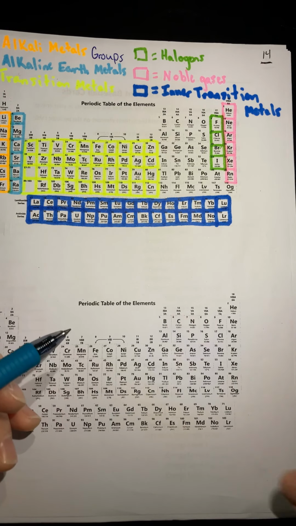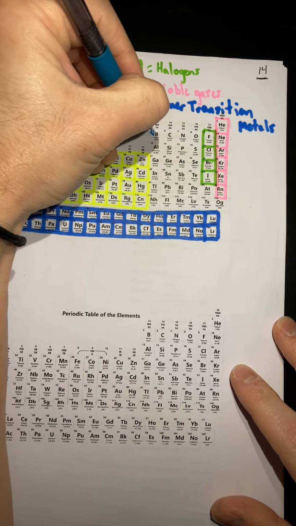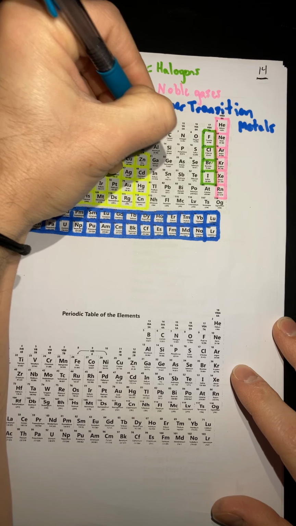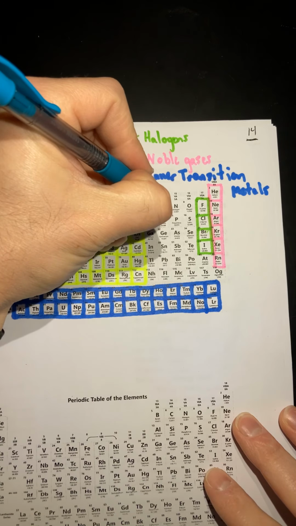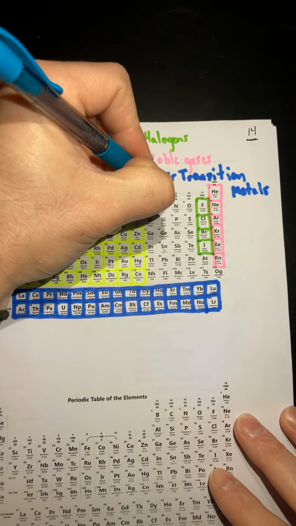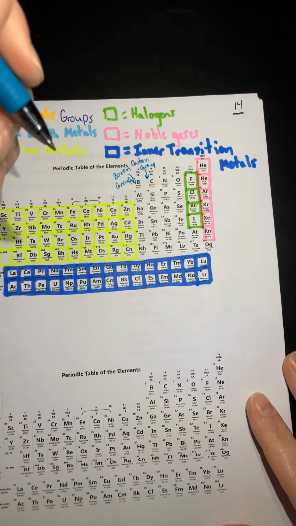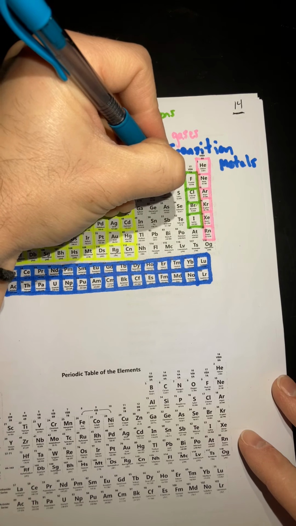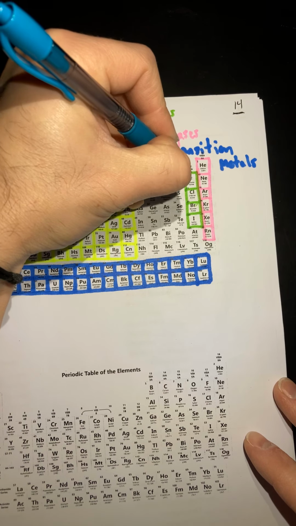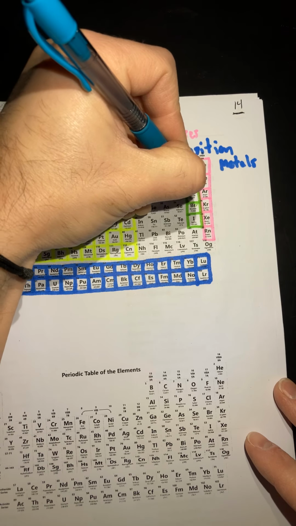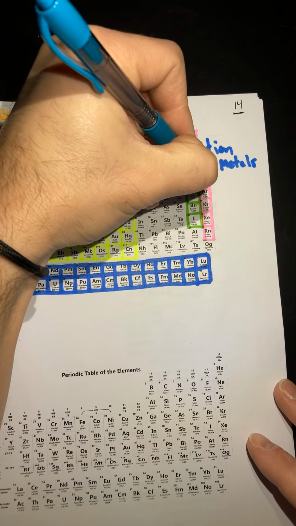So you can just use a pencil or pen to do this. This column right here, this is your boron group. Next one's going to be the carbon group, because boron is the first element. This next one is the carbon group, that whole column. Then this next one is the nitrogen group. And then the last one is the oxygen group.